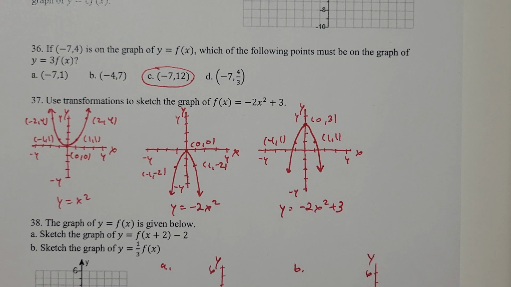So in problem 36, it says if the point -7, 4 is on the graph of y equals f of x, which of the following points must be on the graph of y equals 3 times f of x? Well, if I throw a 3 in front of the function, all I'm doing is multiplying all the y values by 3.